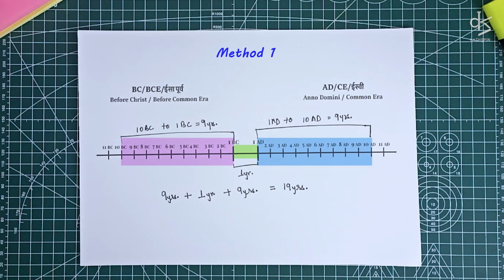When you are calculating the difference between 1 BC and 1 AD, just think of it like this. 1 BC comes right before 1 AD. So when you're counting from 1 BC to 1 AD, you're basically counting just 1 year because you are moving directly from the last year BC to the first year AD. So the difference between 1 BC and 1 AD is simply 1 year. You don't need to worry about subtracting or adding anything else. In this case, it's just one straightforward year.